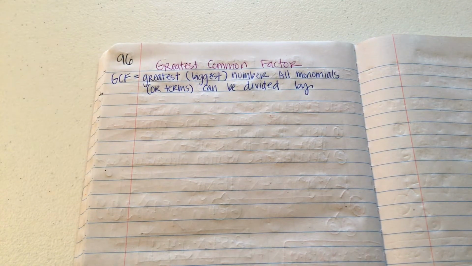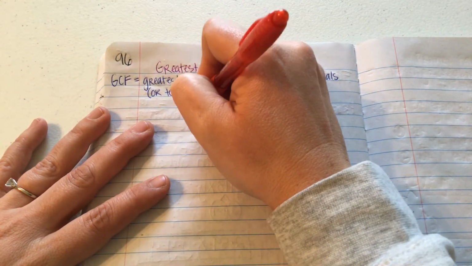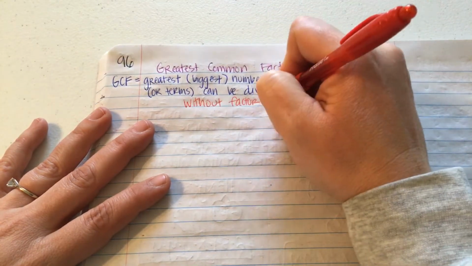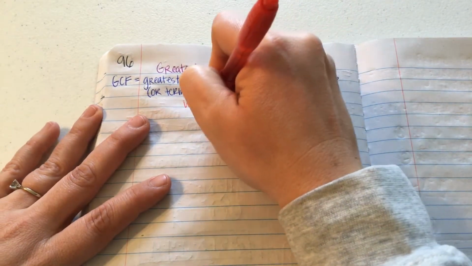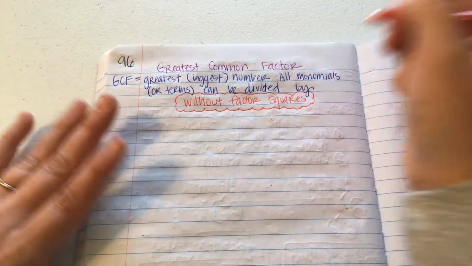So we're going to first talk about it without factor squares. So you're not always going to have your factor squares with you, right? If you're taking the MAP test next year, you're not going to have the factor squares with you.